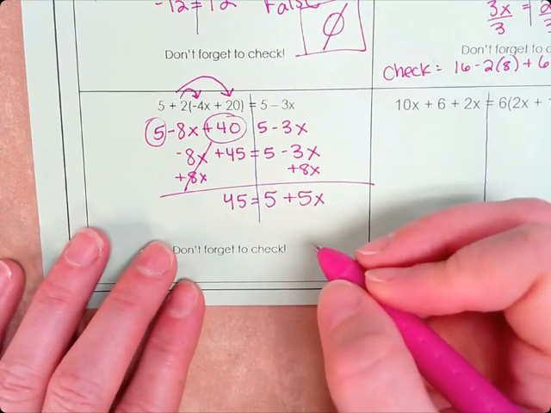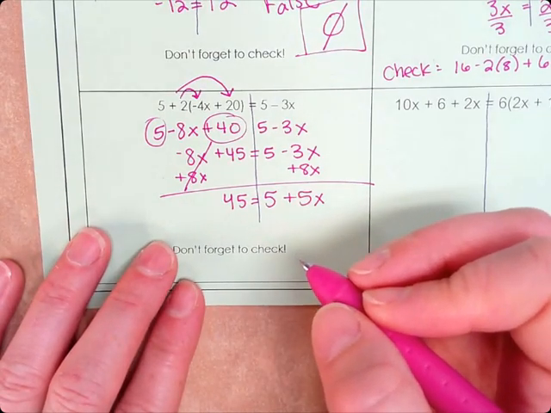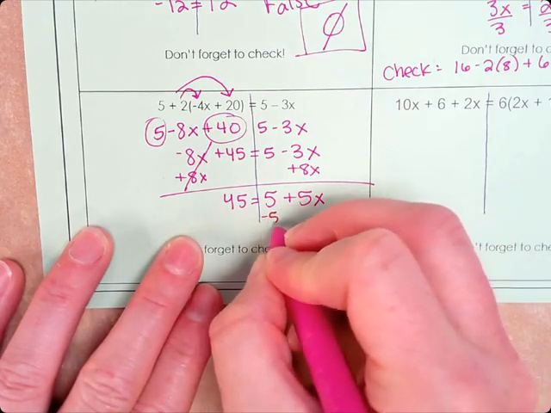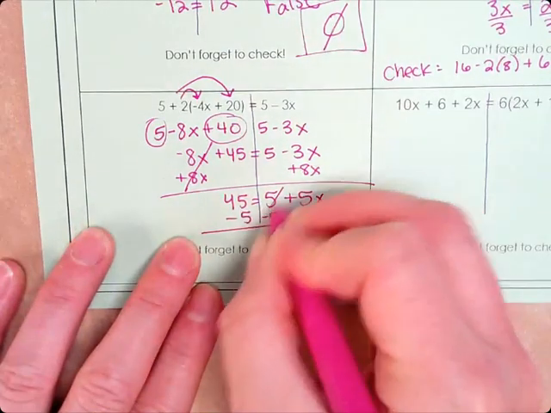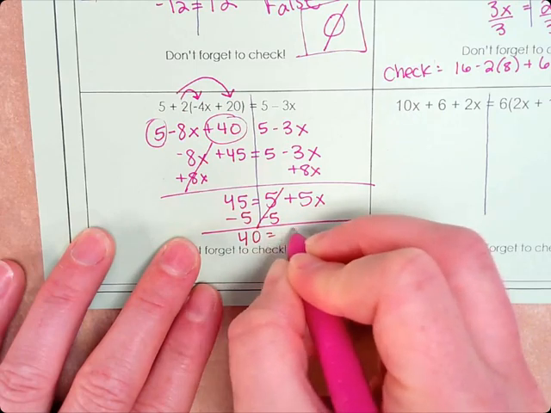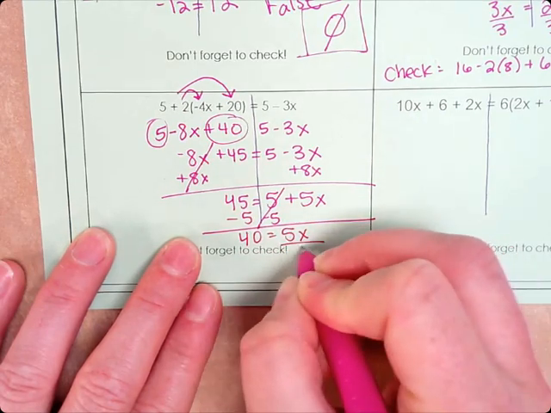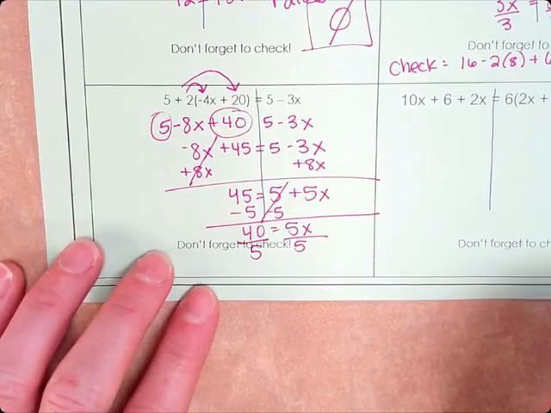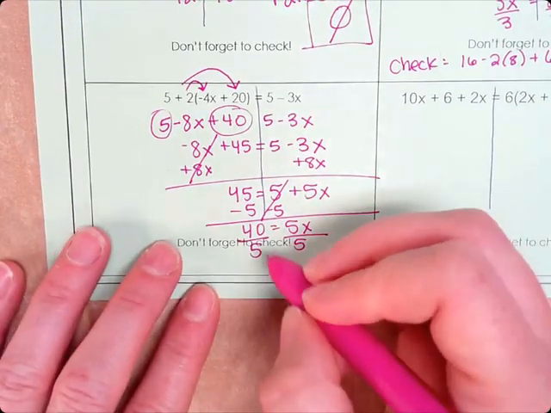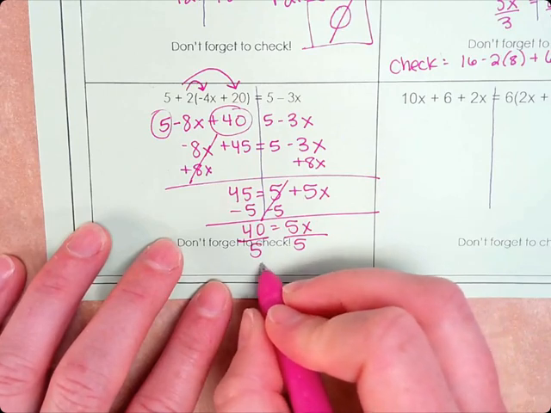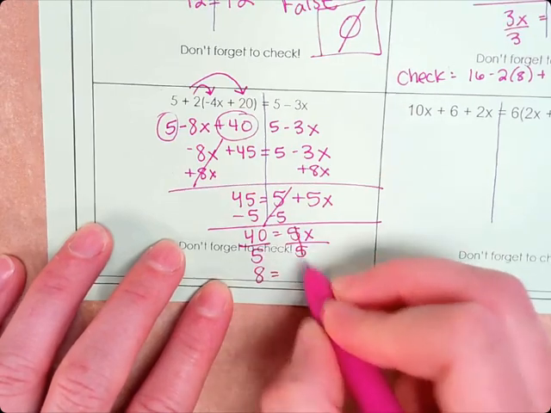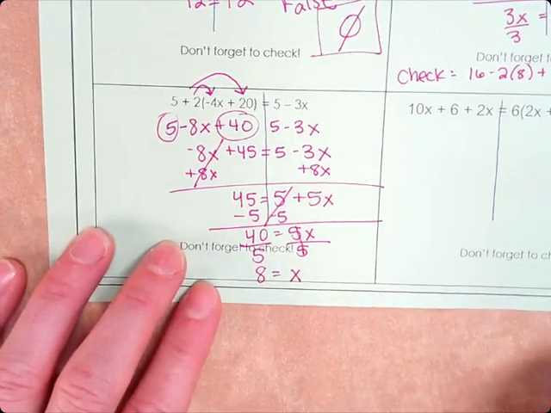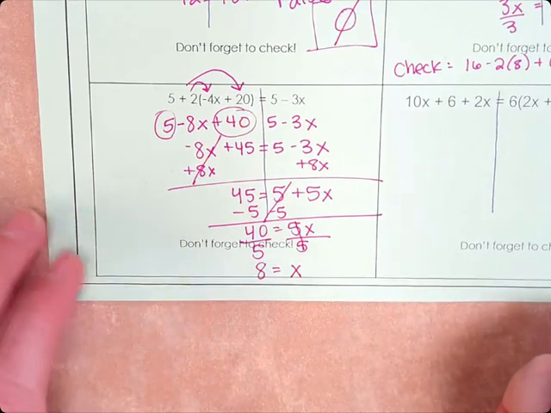So this tells me it's not going to be one of those special cases. So I'm going to subtract 5 on both sides. 40 equals 5x. Divided by 5. 40 divided by 5 is 8. So x equals 8.